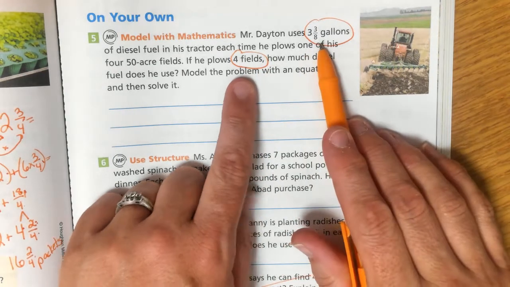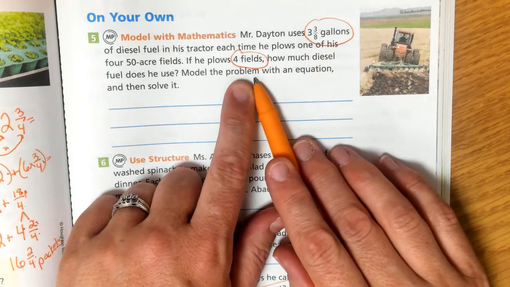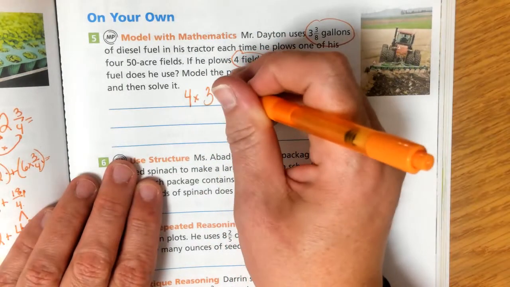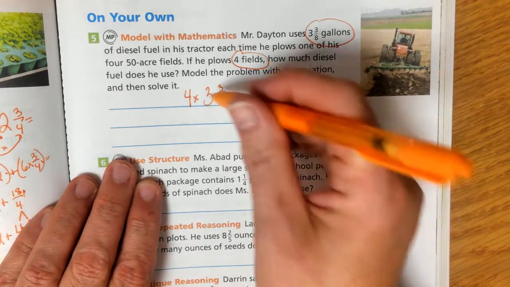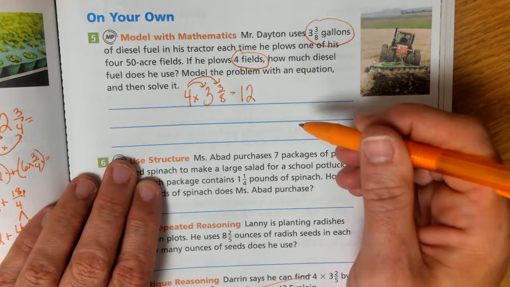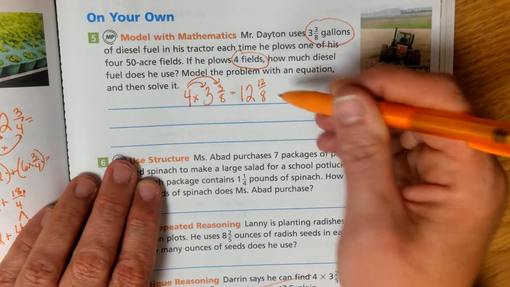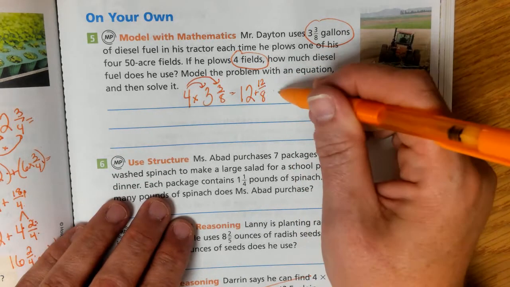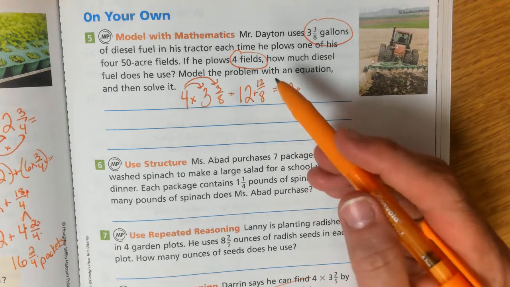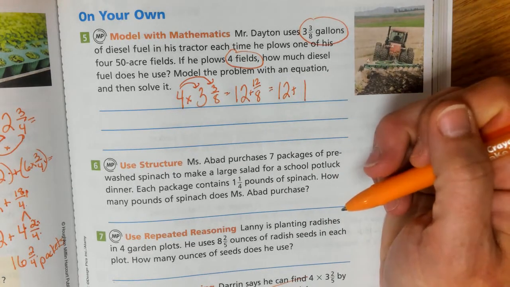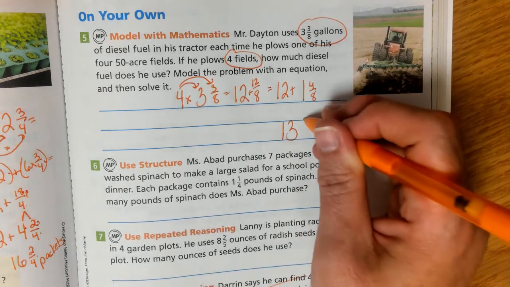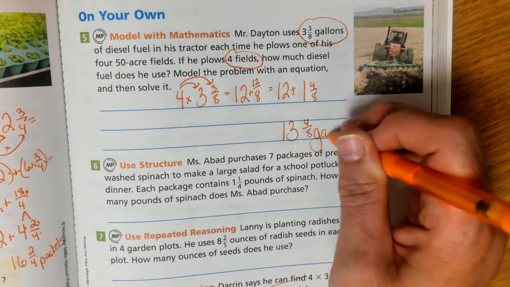So I want to know how much diesel fuel he's going to use if he's going to plow 4 fields, because he uses 3 3/8 gallons for 1 field. So we need to know how much he uses for 4. So 4 times 3 3/8. So 4 times 3 is 12. 4 times 3/8 is 12/8. Okay. So then we've got 12 plus, how many 8s are in 12? There's just 1. And how many are left over? 4. So when I put those together, we've got 13 and 4/8 gallons.